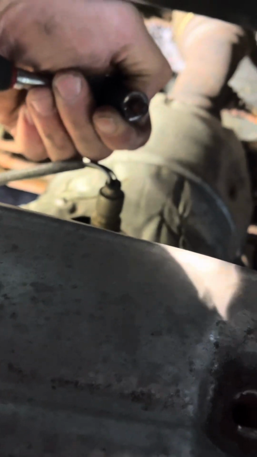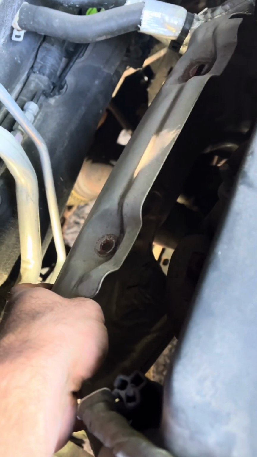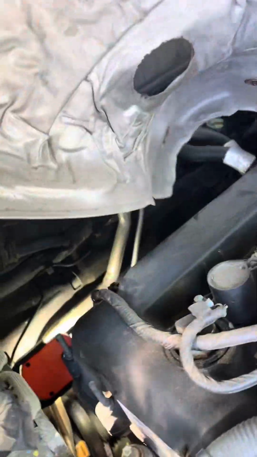So you just stick it on the end of there. I might have to hit it with a hammer, and then it catches the bolt and you can twist it out. Putting it back in it doesn't quite work the same way, but taking it out, it works really good. There it is. So there's my heat shield.